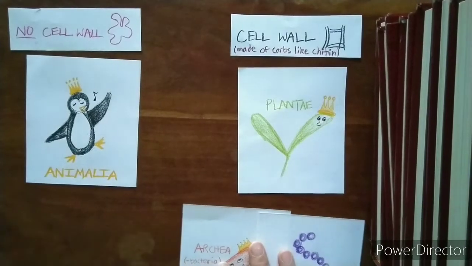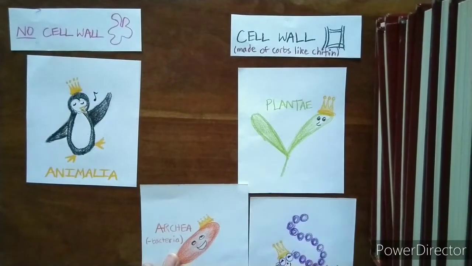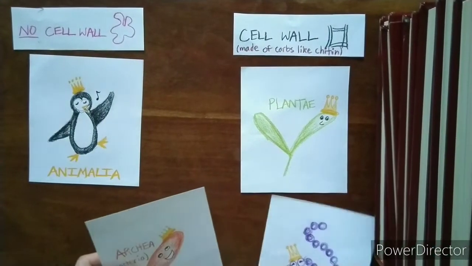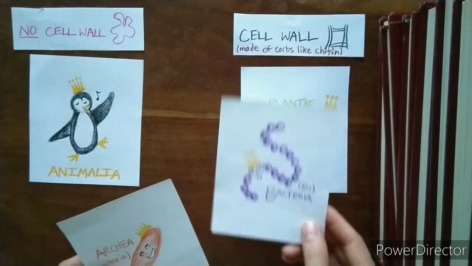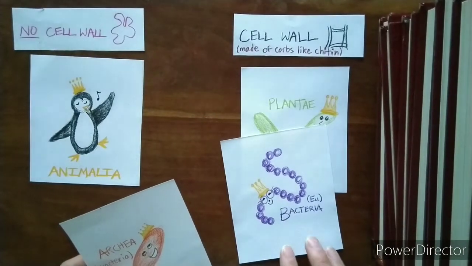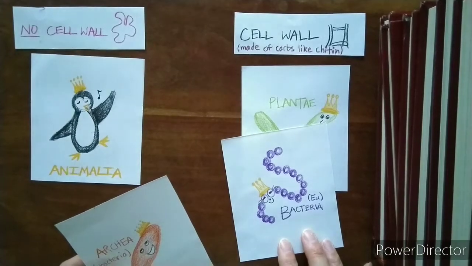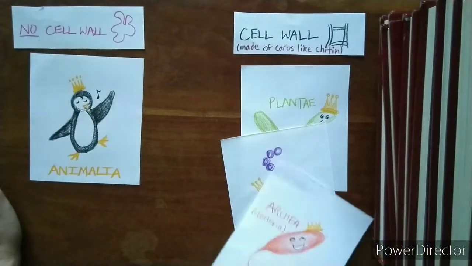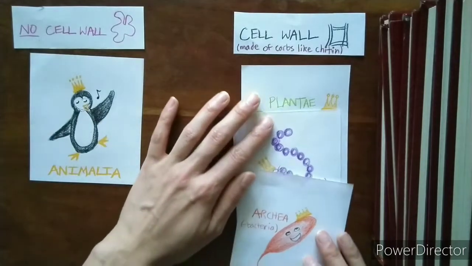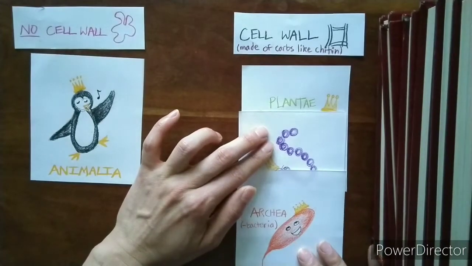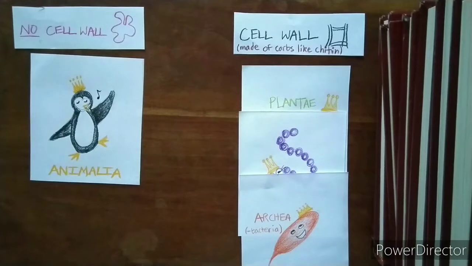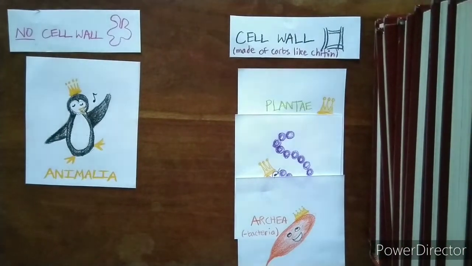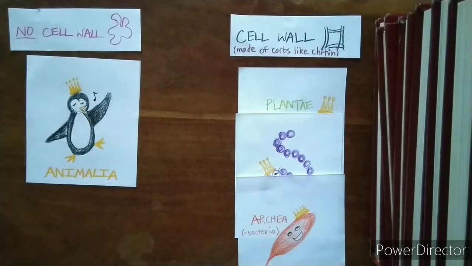Now, if you think back to when we're designing our antibiotics, bacteria also have a cell wall. Their cell wall happens to be made of something called peptidoglycan, or proteins and carbohydrates. Archaea also have a cell wall, and that is going to be made out of purely protein. The reason why these guys probably evolved a cell wall is because they are extremely vulnerable, being single-celled, simple organisms, and it's best to have that extra layer of physical protection.